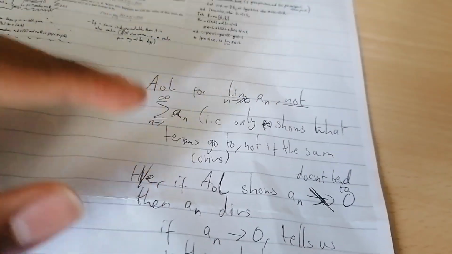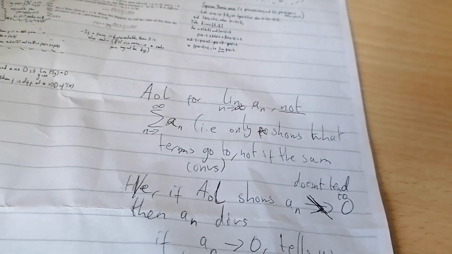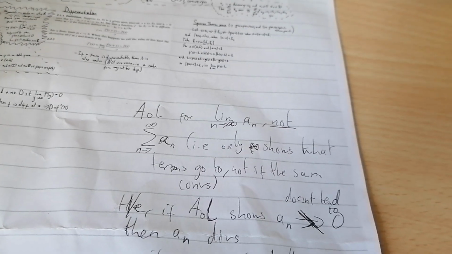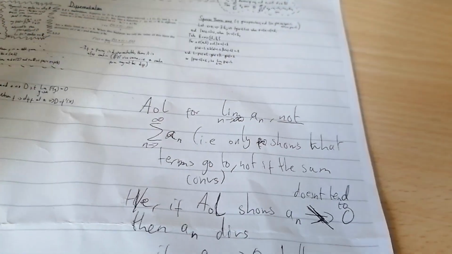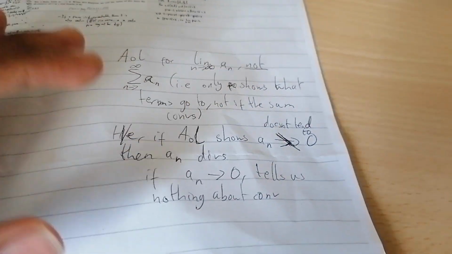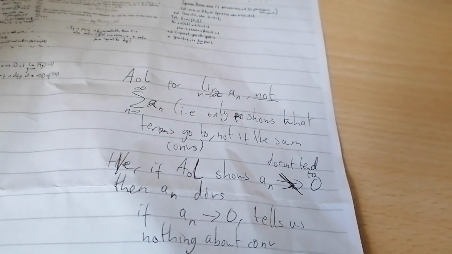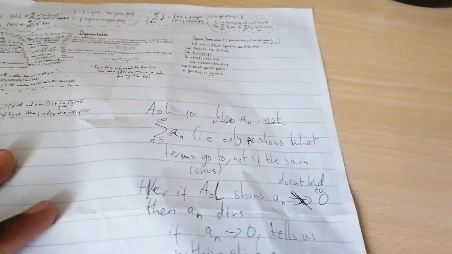And then here's something I scribbled on just because I realized at the last minute that algebra of limits is just for limits, not for convergence, which is a mistake I was making a lot throughout the year. But it can be used that if algebra of limits shows that a_n does not go to 0, then a_n diverges. But just a good little tip there. But on with the exam.